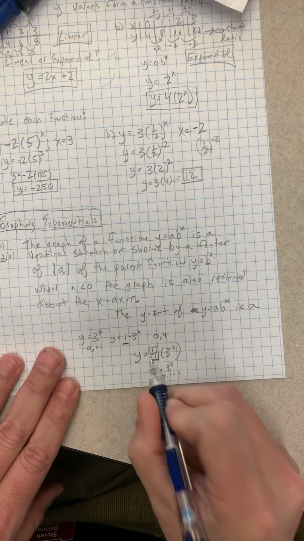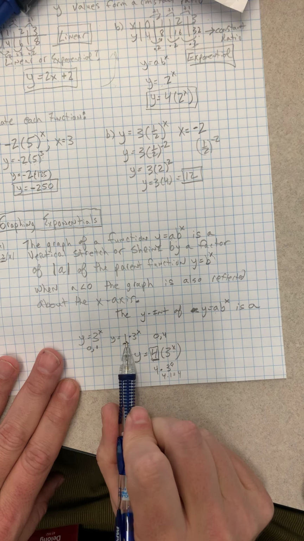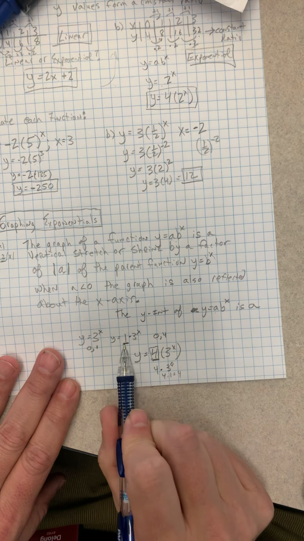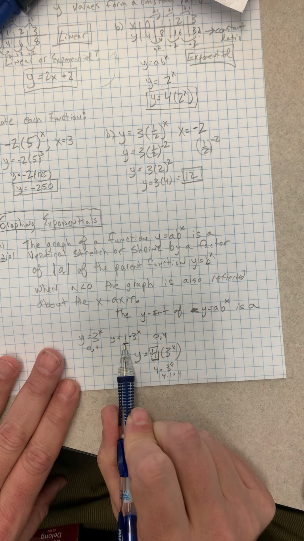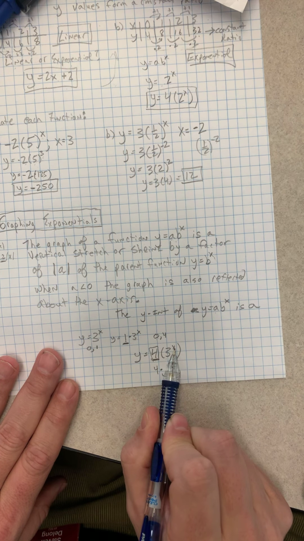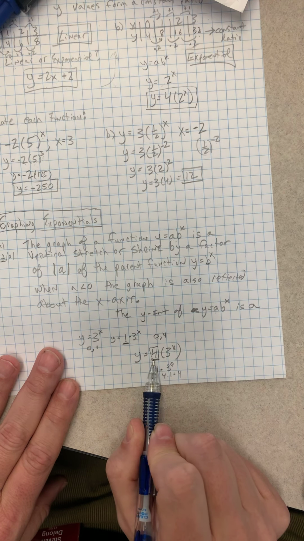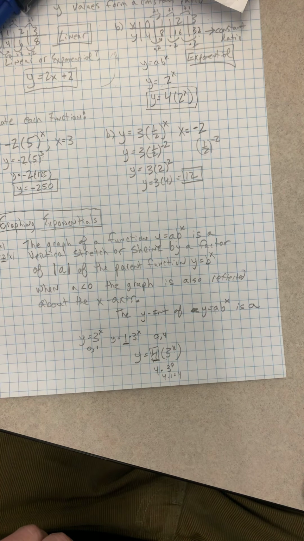Your intercept is always going to be the number out front. If there's no number out front, it's a 1. If it's just y is equal to b to the x, your y-intercept where it crosses is going to be at 0, 1. Doesn't matter what's in here. As soon as I take it to the 0 power, it's always going to be 1, and I'm always going to multiply it by a. That is why that is my y-intercept.